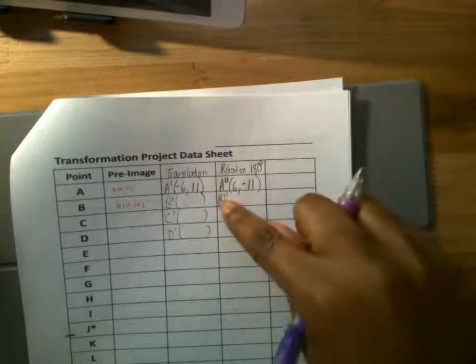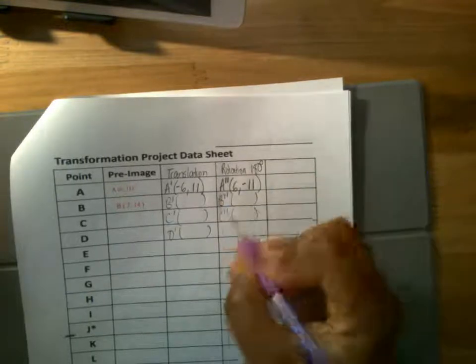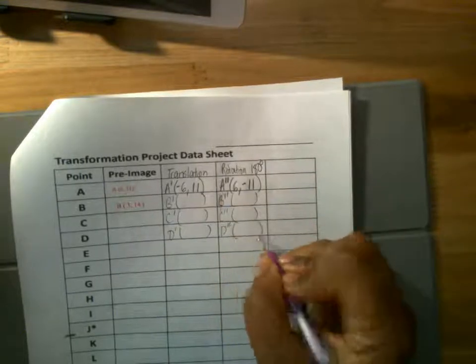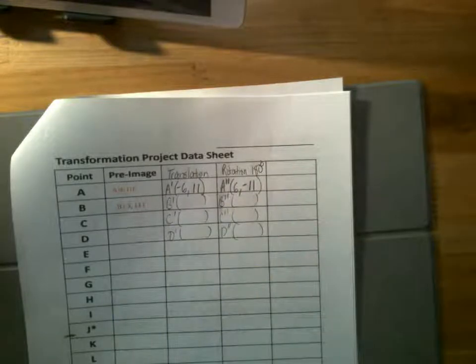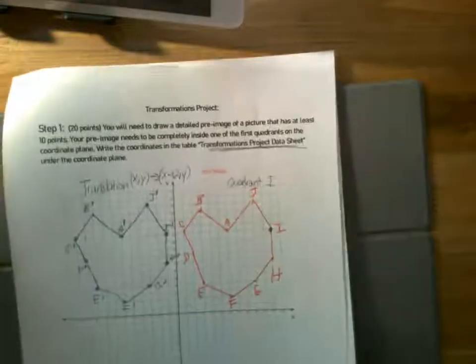So B is going to be B prime prime, or 2 tick marks. C is going to have 2 tick marks. D is going to have 2 tick marks because this is the second time that each of those points have moved. Right? You can choose a rotation, whatever rotation you want to choose.